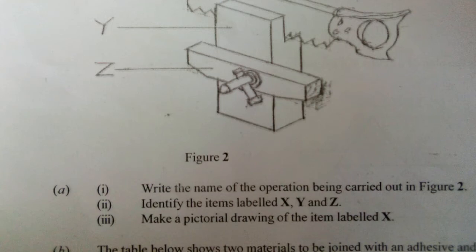AII. Identify the items labeled X, Y, and Z. So X will be a tenon saw, Y will be wood, and Z will be a G clamp for holding the wood. AIII. Make a pictorial drawing of the item labeled X. So you're supposed to make a pictorial drawing of the tenon saw. That's what we have over there, a pictorial drawing of a tenon saw.